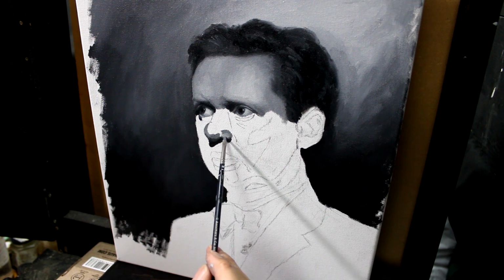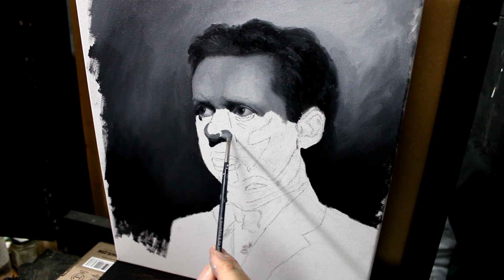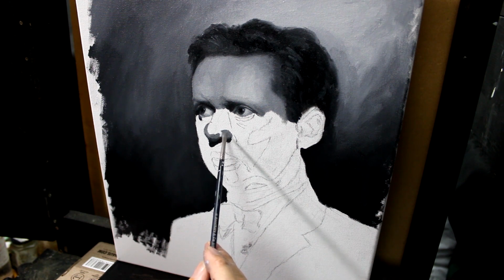And that's one thing with painting portraits, you do have to be quite patient, because there's so much intricate areas on a person's face.